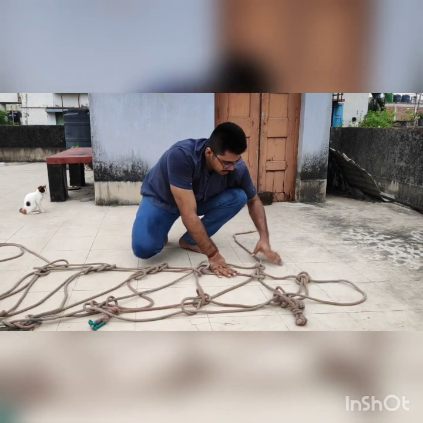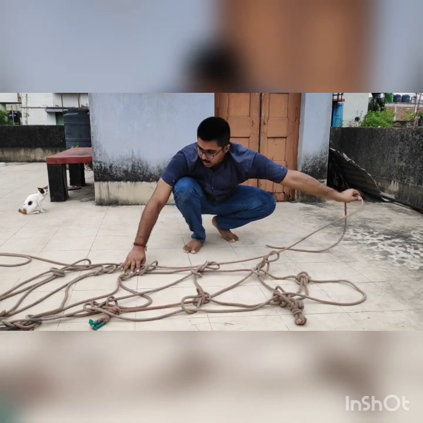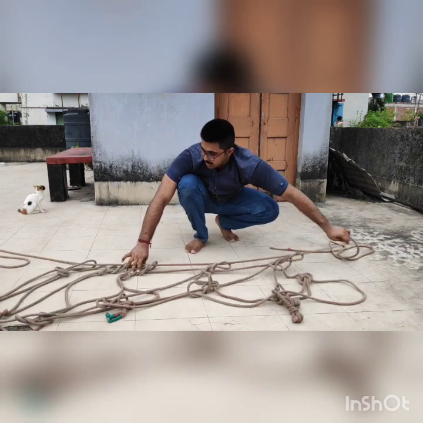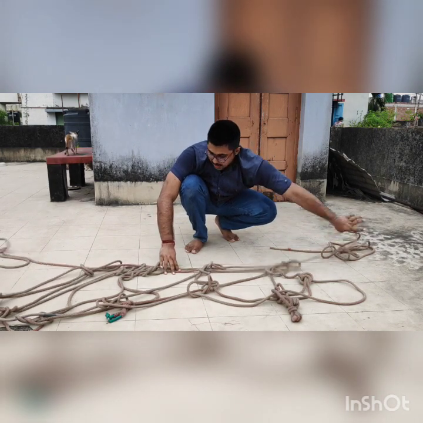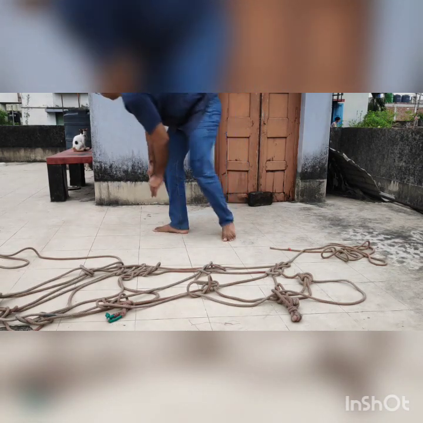But if you use knots instead of hitches, as it will be fixed, you cannot vary or maintain the tightness. Now the rope stitcher is made.